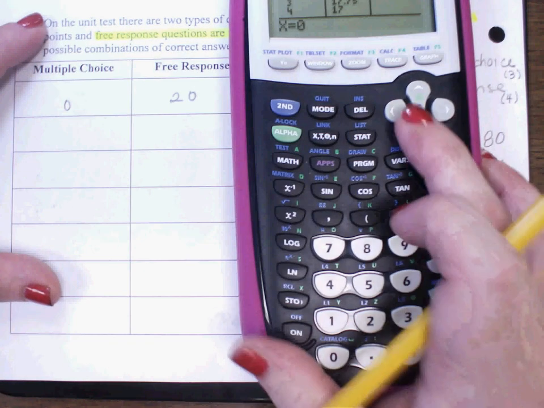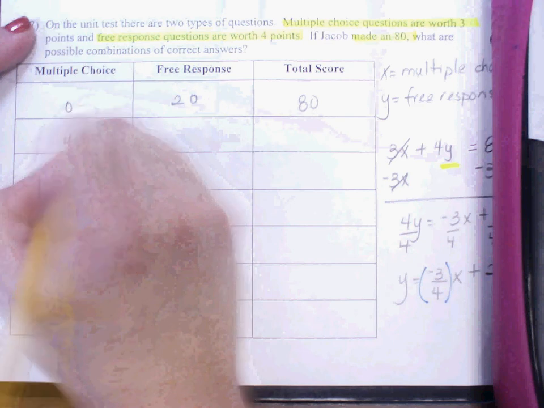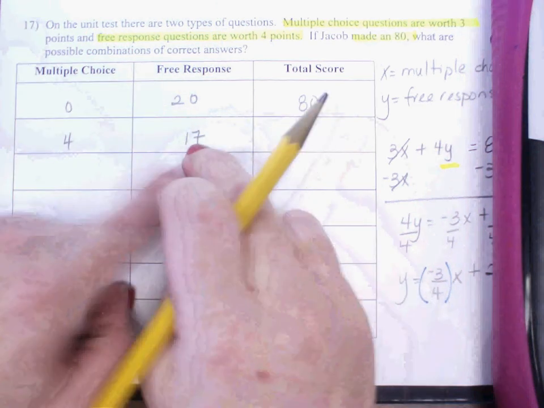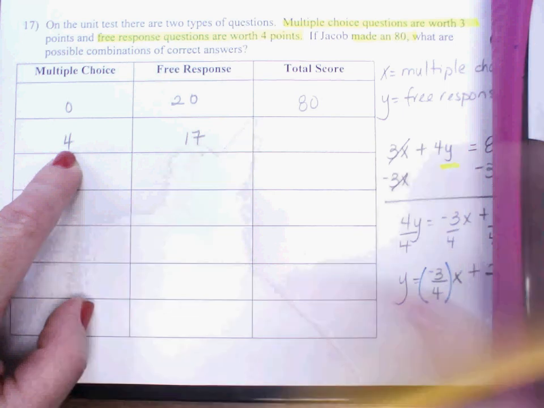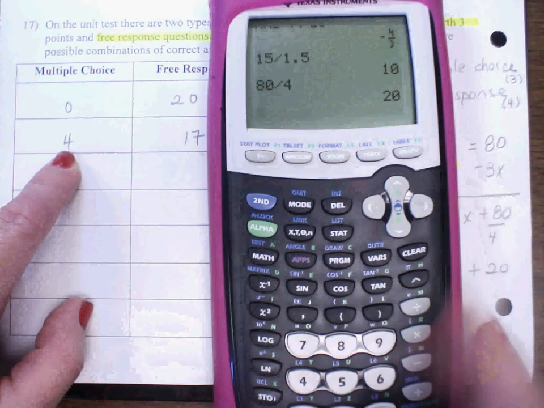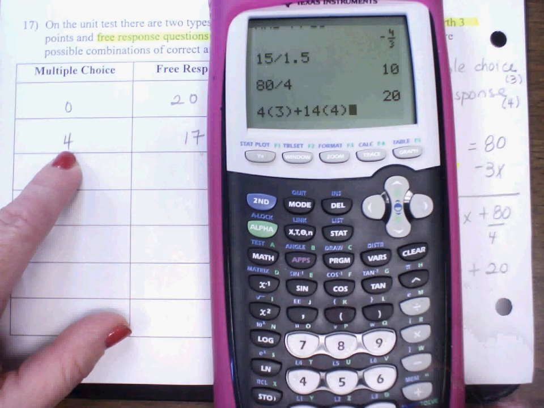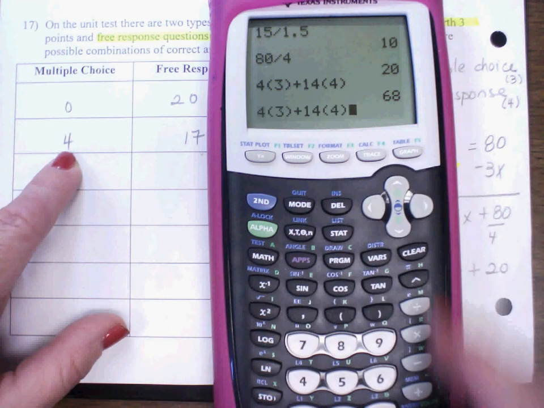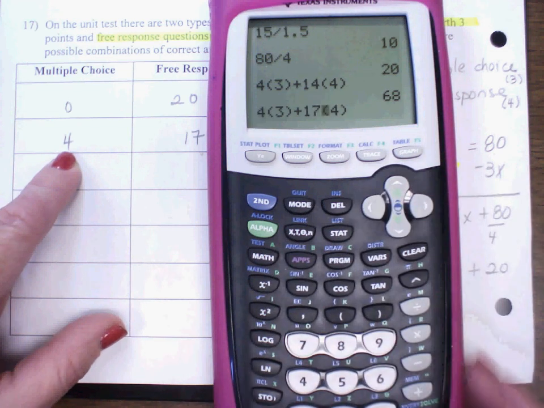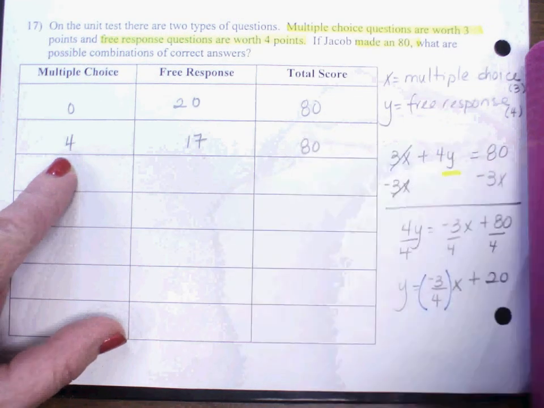What's the next one? 4 and 17. Now these ones are 4 and these ones are 3. Can somebody do the math and tell me if that's 80? I'm not sure. 4 times 3 plus 17 times 4. Oh, it's 17. I'm sorry. Yes, it is. So they're all going to be equal to 80? All right. Let's go to the next one.